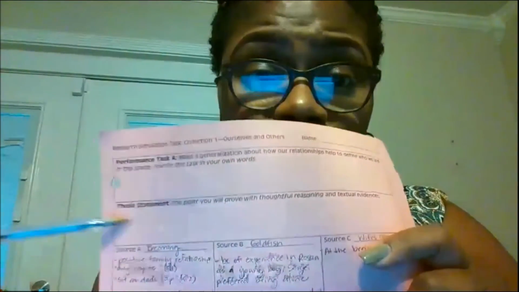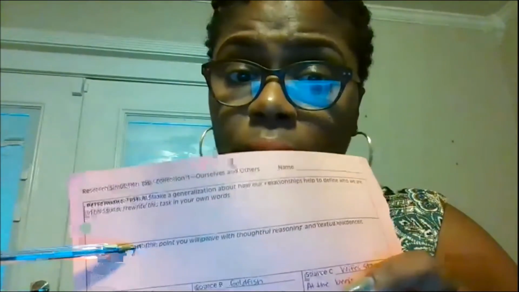So the thesis statement comes from this sheet. Your child should not say, I don't know what she's talking about. Yes, he or she does, because we've already done this and we've worked on it for several days in class.